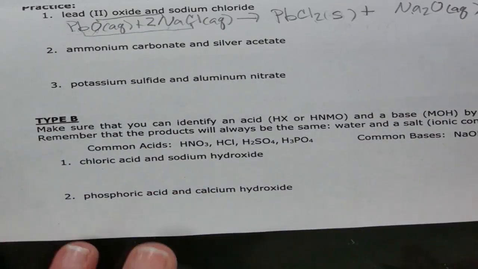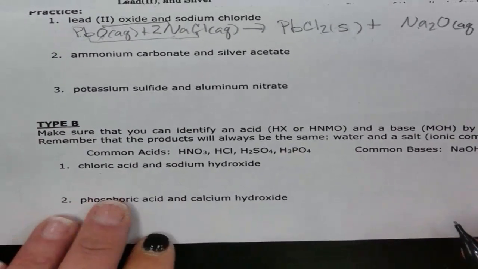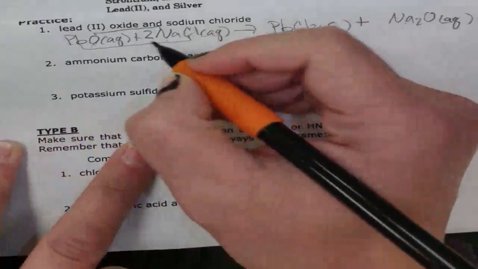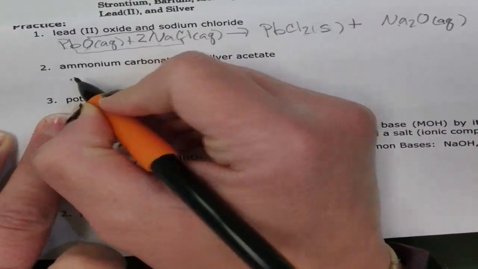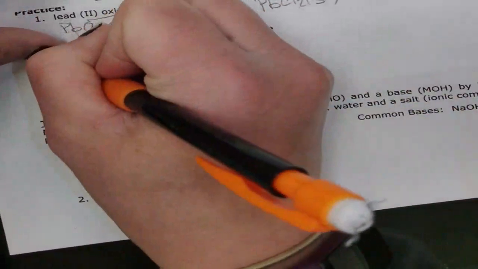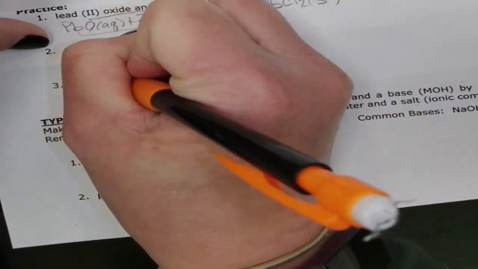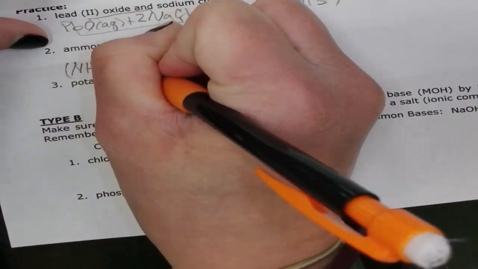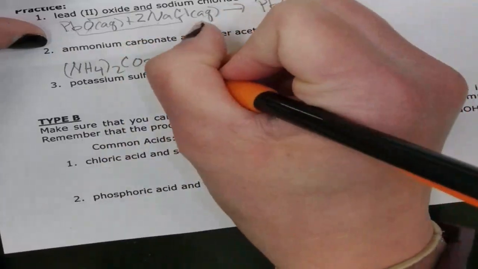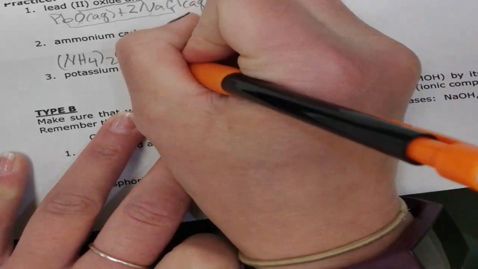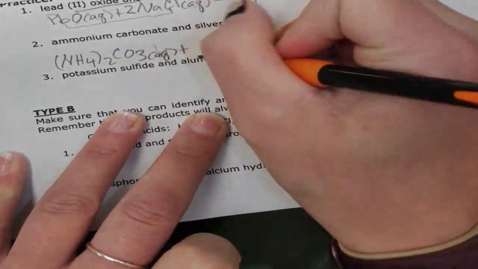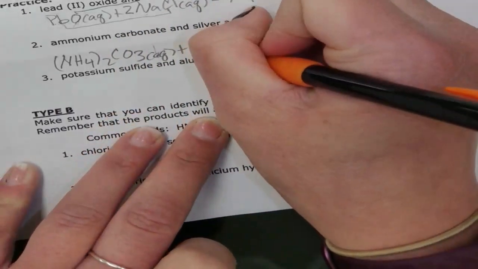All right, let's look at ammonium carbonate and silver acetate. So ammonium carbonate, and we're going to make the assumption that everything is aqueous here, and silver acetate.